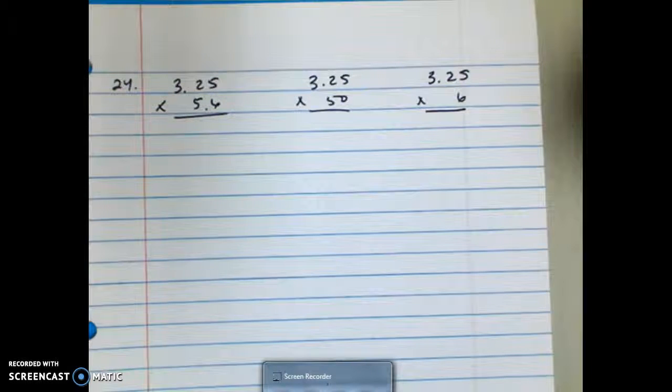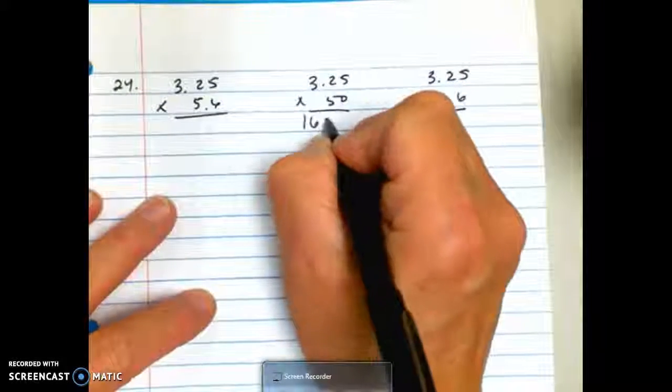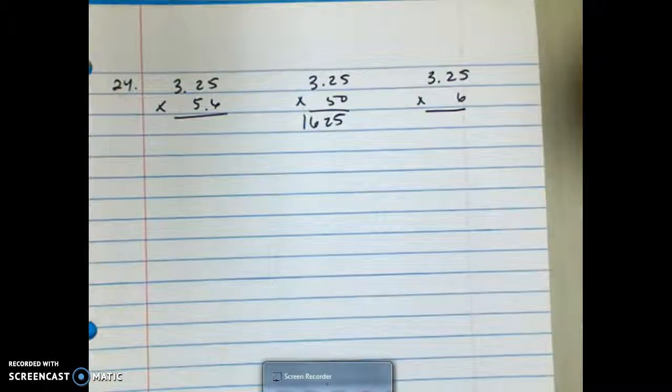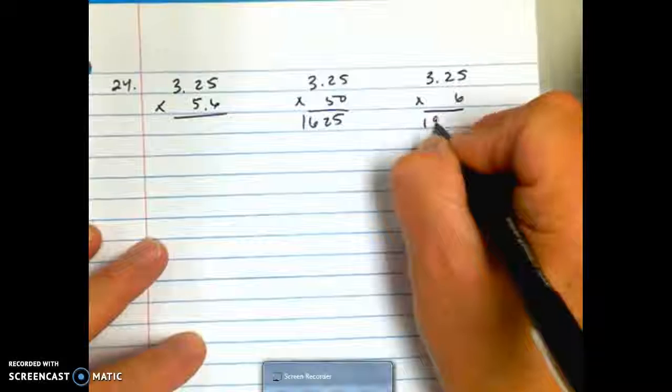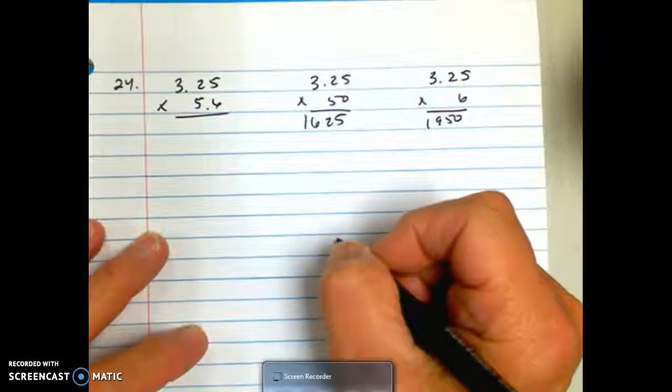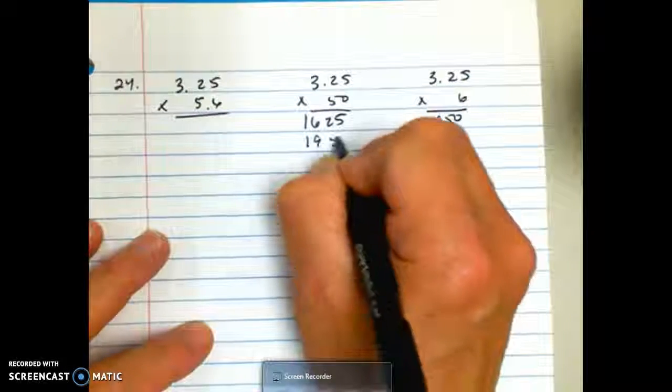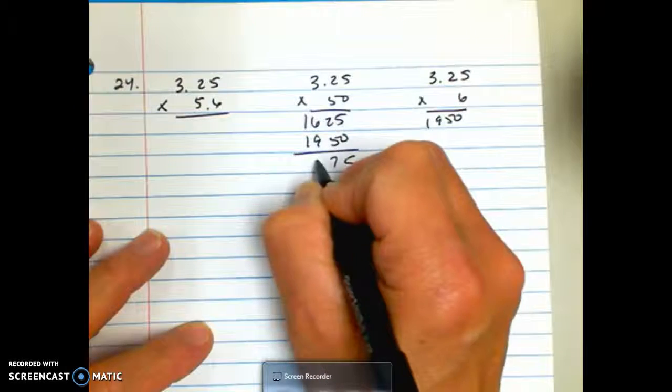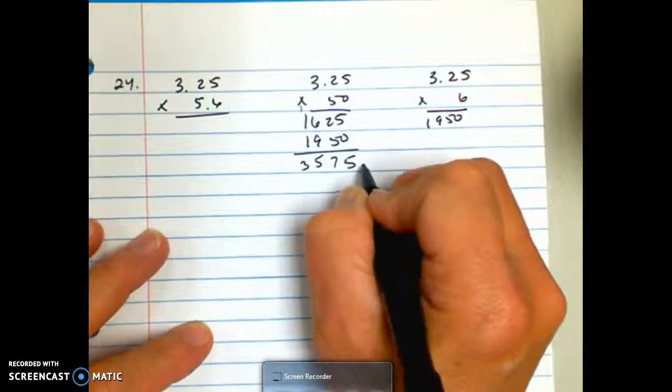In this case, 3.25 times 50 is equal to 1625, and if we have 3.25 times 6, you get 1950, and then we want to add those two parts together. So 1950, and then move the decimal 1, 2, 3.